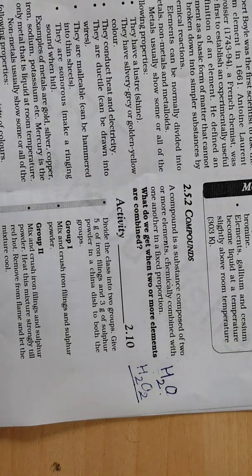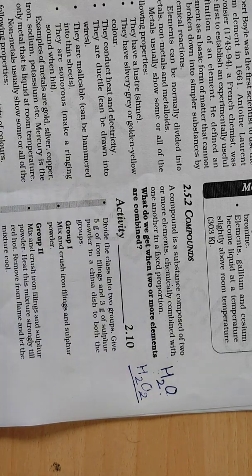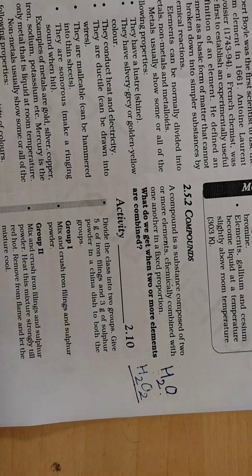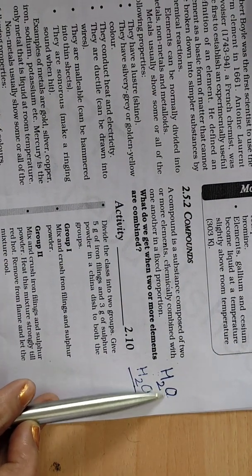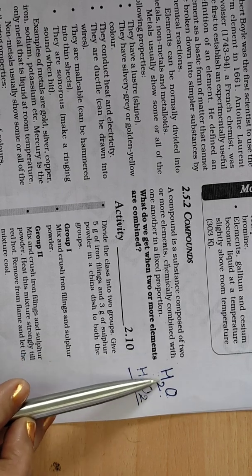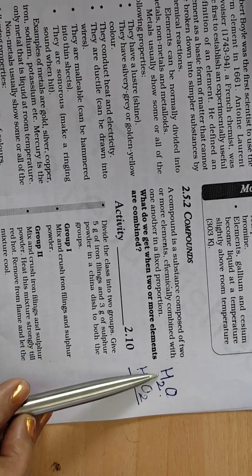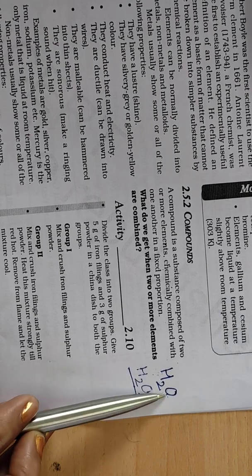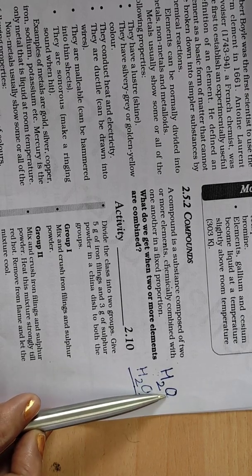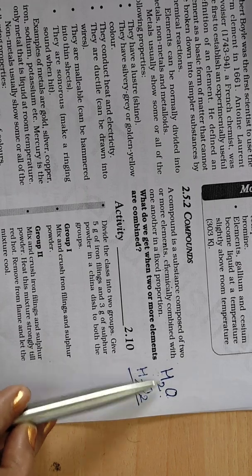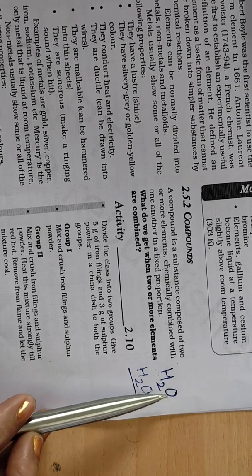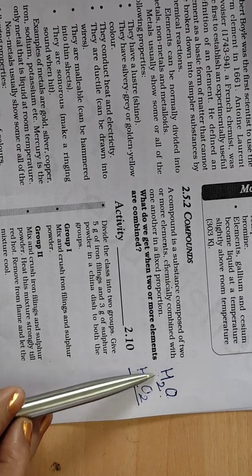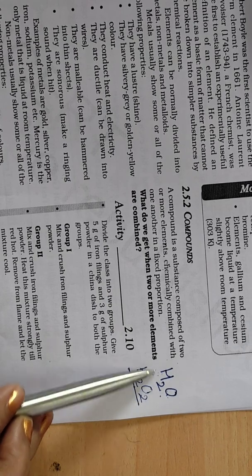Now when they chemically combine with each other, their individual properties are changed. Suppose hydrogen is the lightest gas, and oxygen is a supporter of combustion, right? So when both are individual, they possess different properties. Hydrogen gas is a lighter gas and oxygen is a supporter of combustion, so both have their individual properties. But when they combine chemically with each other, they form H2O, and we all know H2O possesses totally different properties than hydrogen and oxygen.